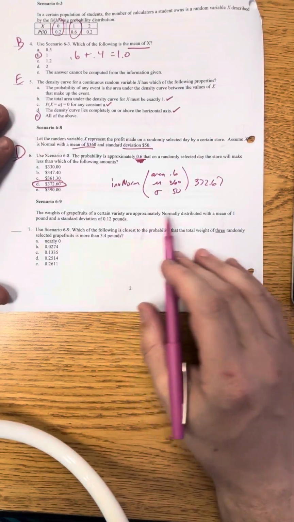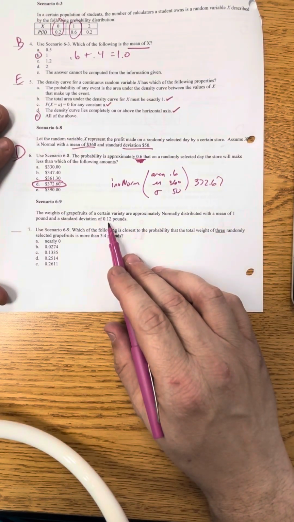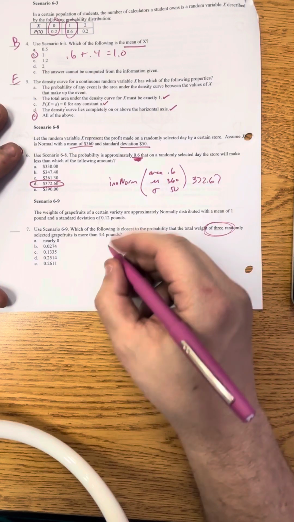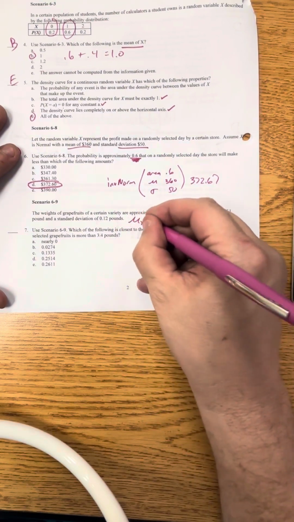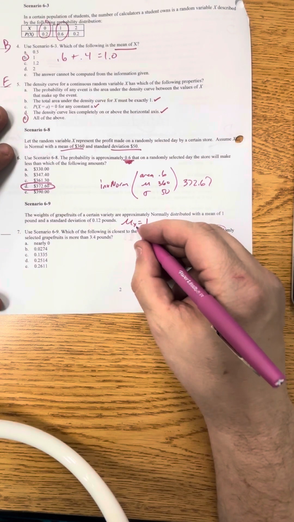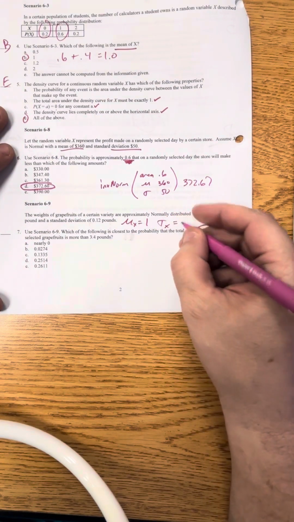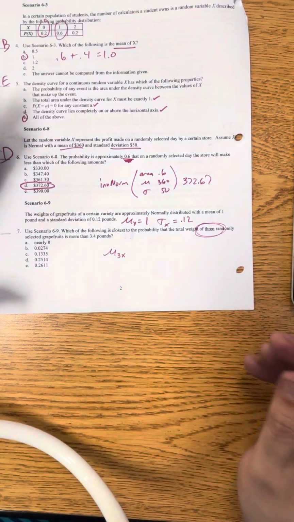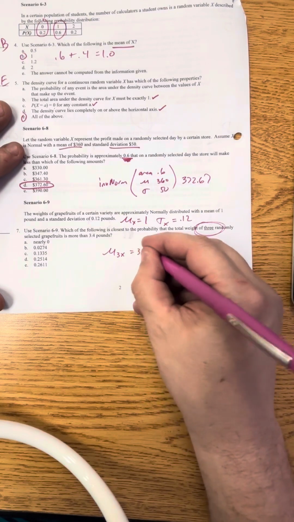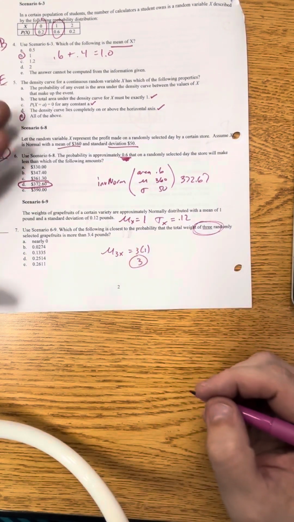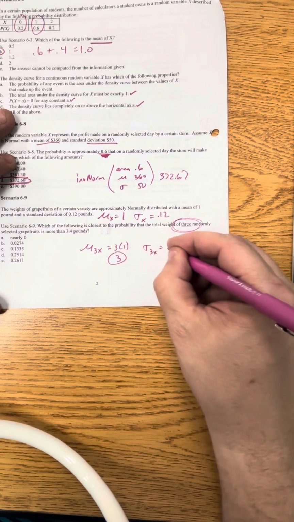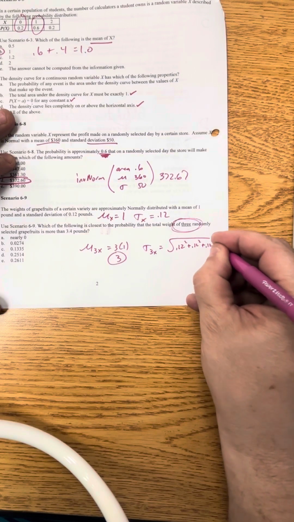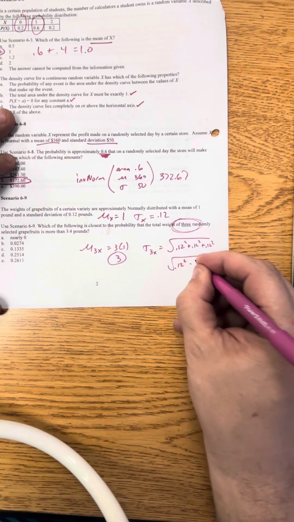All right, grapefruit has a mean of 1 pound with a standard deviation of 0.12 pounds. What about 3 randomly selected? So I have mu of x of 1 is 1 and sigma of x is 0.12. Now I'm gonna say mu of 3x, or you could call it a different variable, but I'm just gonna go with this. And that's just 3 times 1, and that's 3. Piece of cake. Sigma 3x is 0.12 squared plus 0.12 squared plus 0.12 squared, or 0.12 squared times 3 because there's 3 of those.